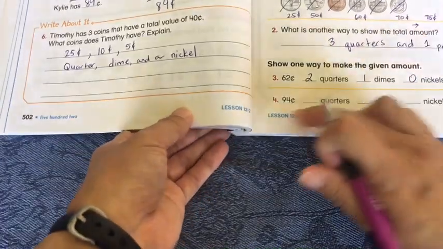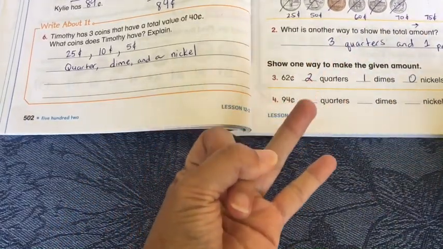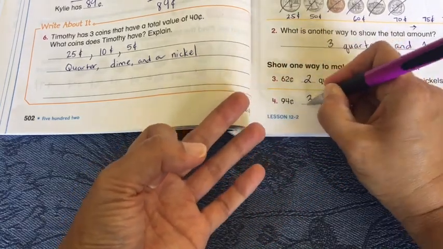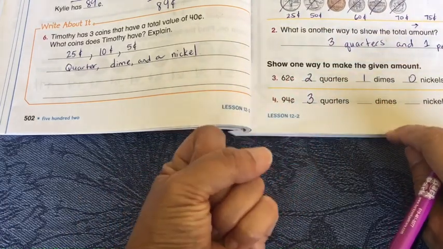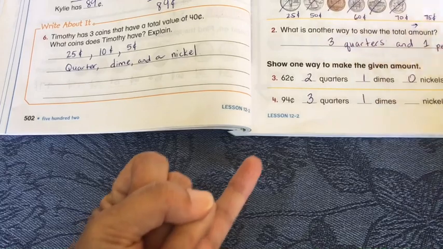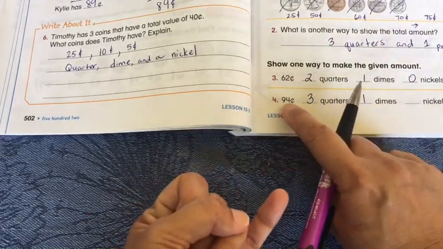One more, 94 cents. Let's see, let's start with quarters. 25, 50, 75. Okay, I can get all the way up to 3 quarters. 75, let's see, 85 for a dime. Yeah, I can have 1 dime, 85, but I can't have 2 because then I would have 95 and that's too big.